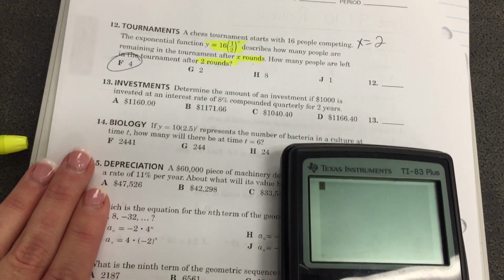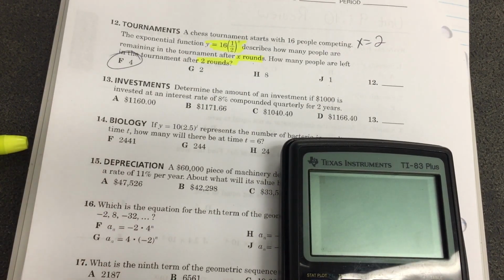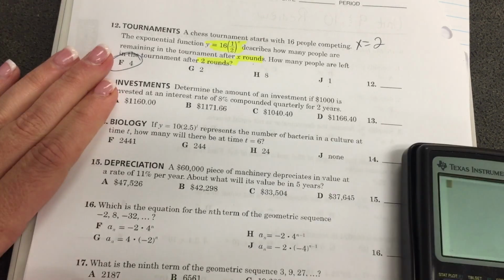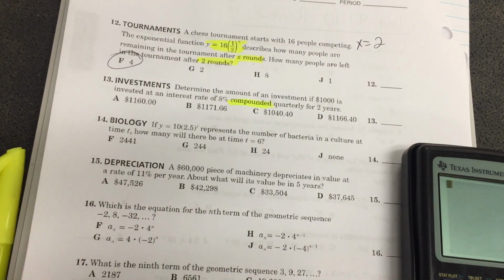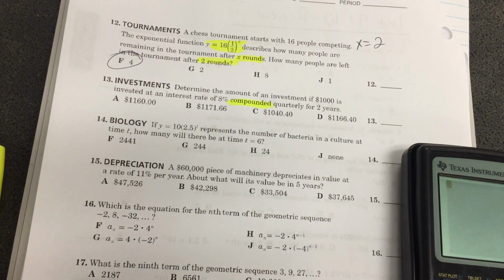Okay, let's look at the next one. Determine the amount of an investment if $1,000 is invested at an interest rate of 8% compounded quarterly for 2 years. Remember what I told you. Anytime you have a word problem that has the word compounded, we're going to use compound interest. Okay? Every single time.